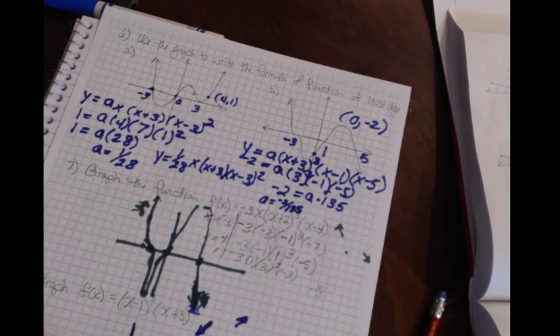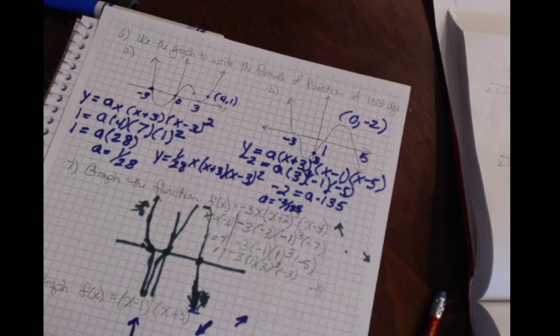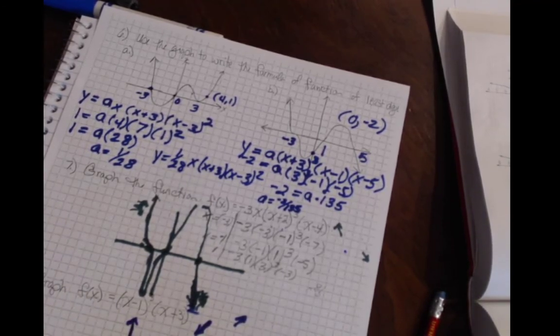So after you find those zeros, you know which direction it's coming into those zeros without plotting a bunch of points. And then if you do plot some points, you should know what to expect where they come from, which is actually really helpful. That way if you make an error, you can catch it.